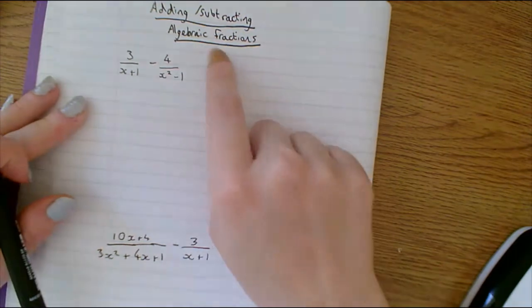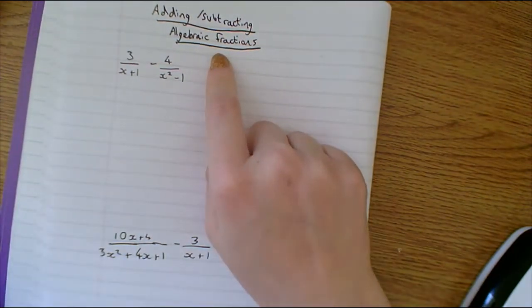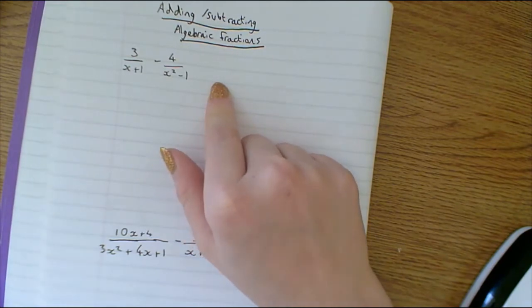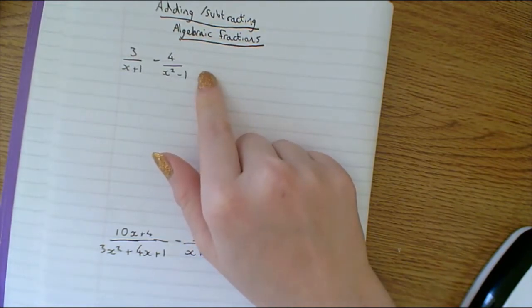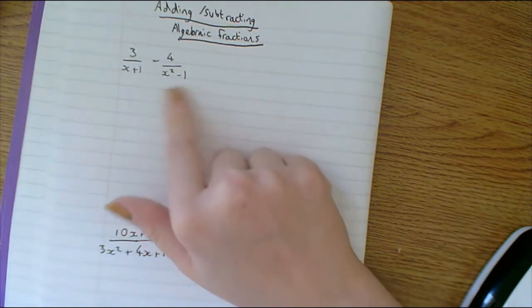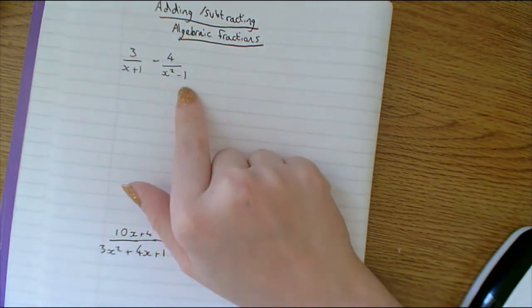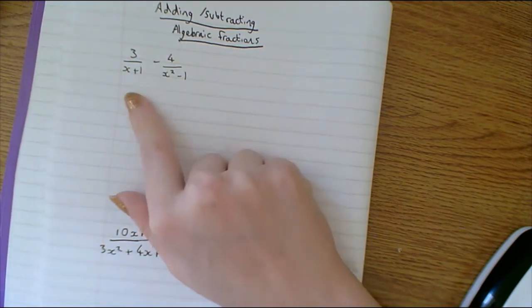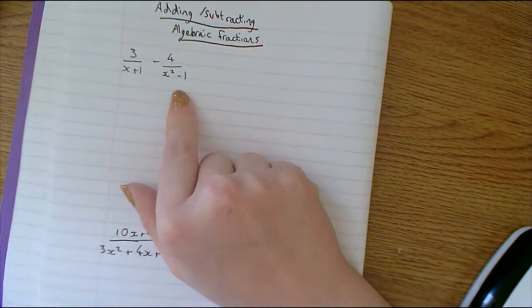Okay, so the second part, year 12, adding and subtracting algebraic fractions. As you already know, when you're adding or subtracting fractions, they need to have the same denominator. So that's what we need to do here. What you should always look for though, is if anything can be factorised. And the reason we're going to do that is to make them have the same denominator. I could just multiply these two terms, but that's going to be more complicated than necessary.